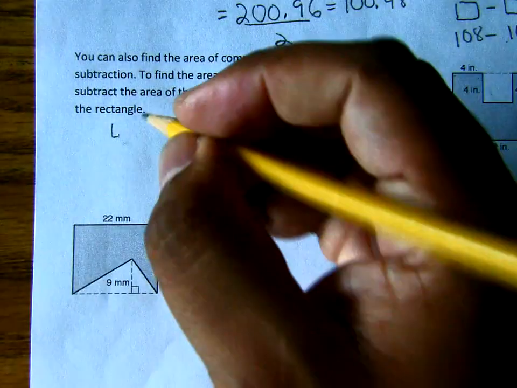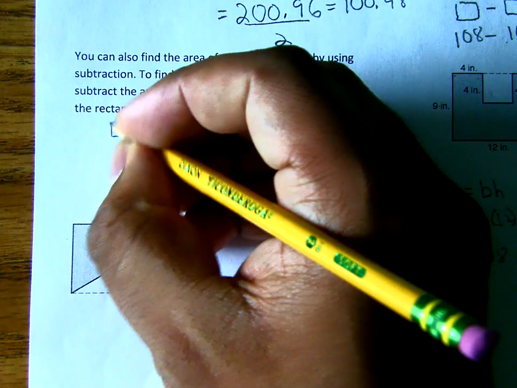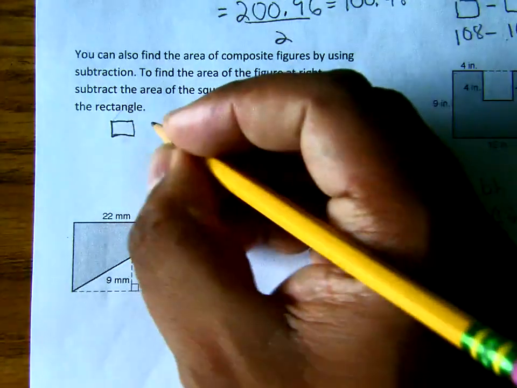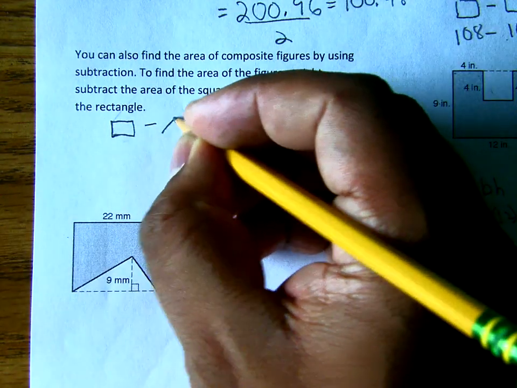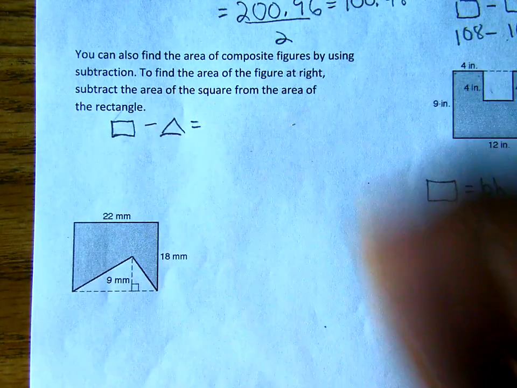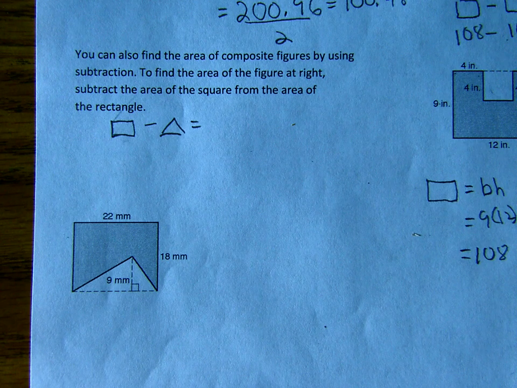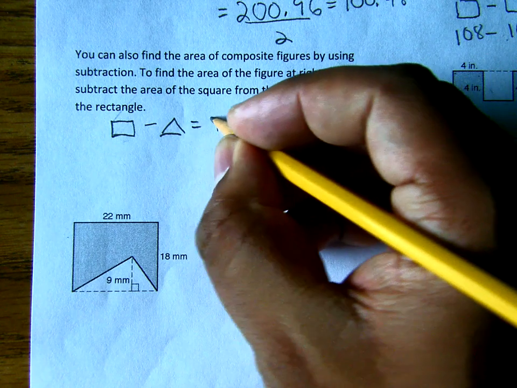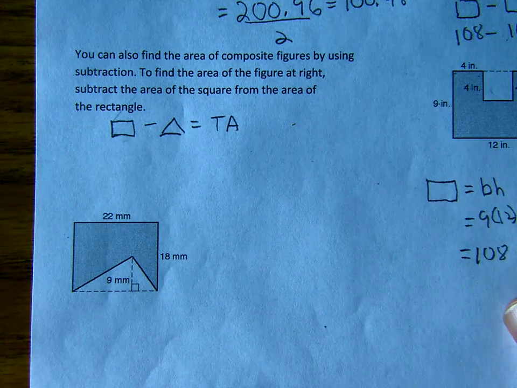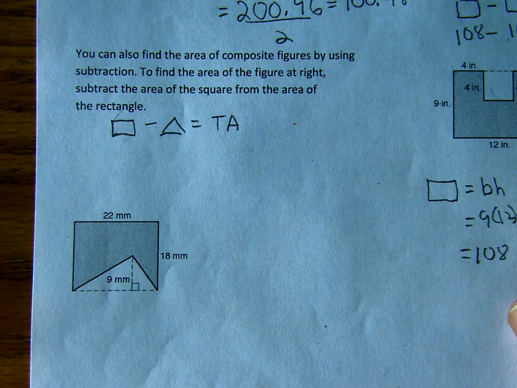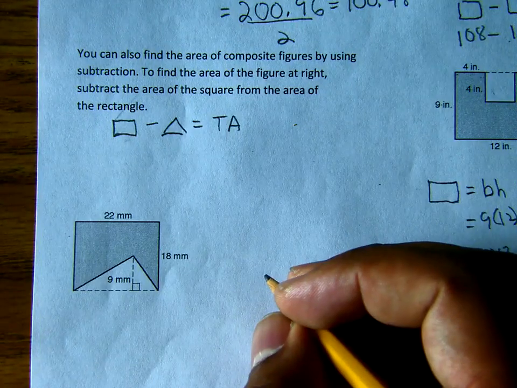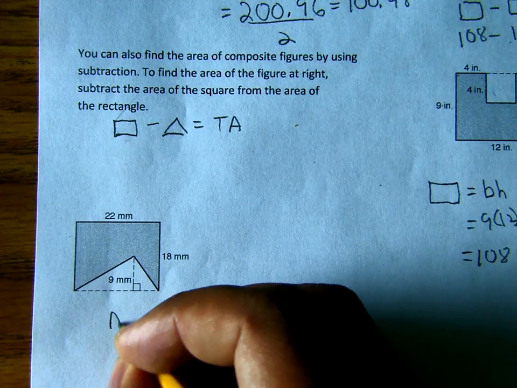All right, so we'll have a rectangle, and we're going to minus the triangle. All right, and that's going to get us our total area. All right, so I'm going to start with the rectangle. And the formula for that is going to be base times height.